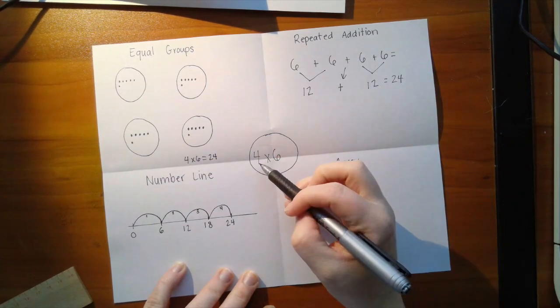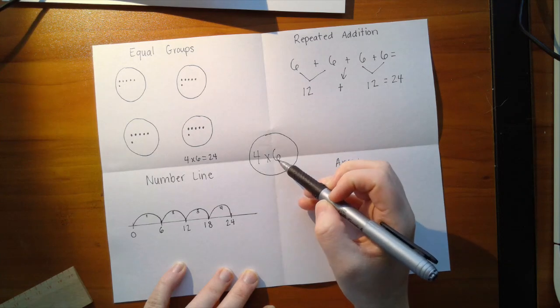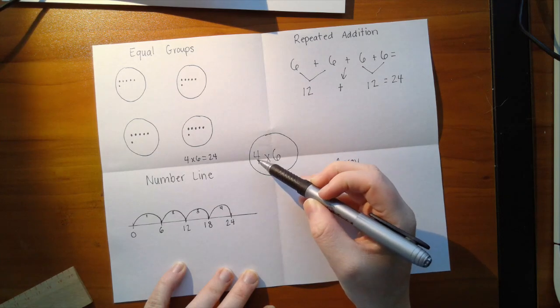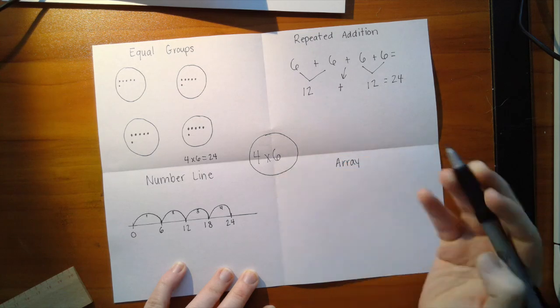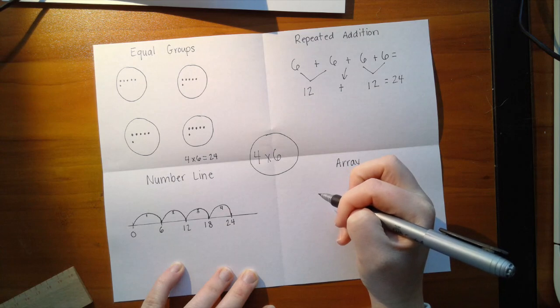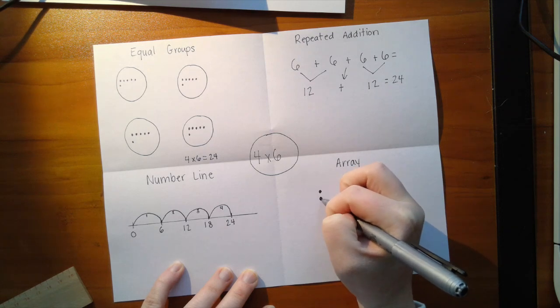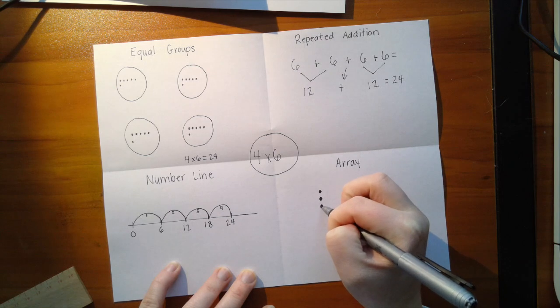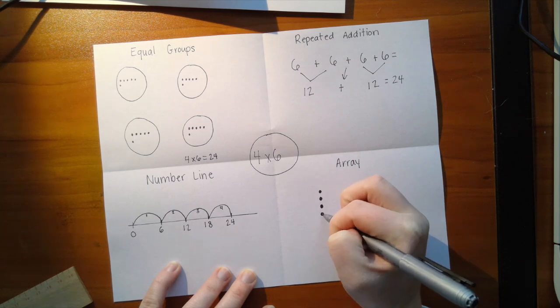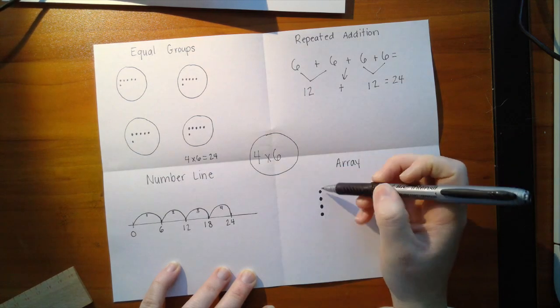So in the equation 4 times 6, I have 4 rows and 6 columns, or I have 4 rows and 6 in each row. So I'm going to start with my 4 rows, and I like to make my arrays nice and neat so that they are easy to read. So I'm going to do a little array of dots. So this is going to be my first row, my second row, my third row, and my fourth row. Okay, and that's where I get my rows from, is my 4.